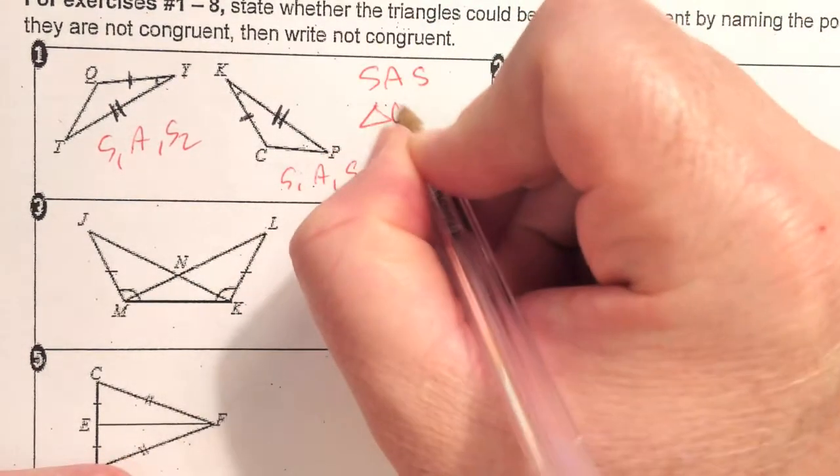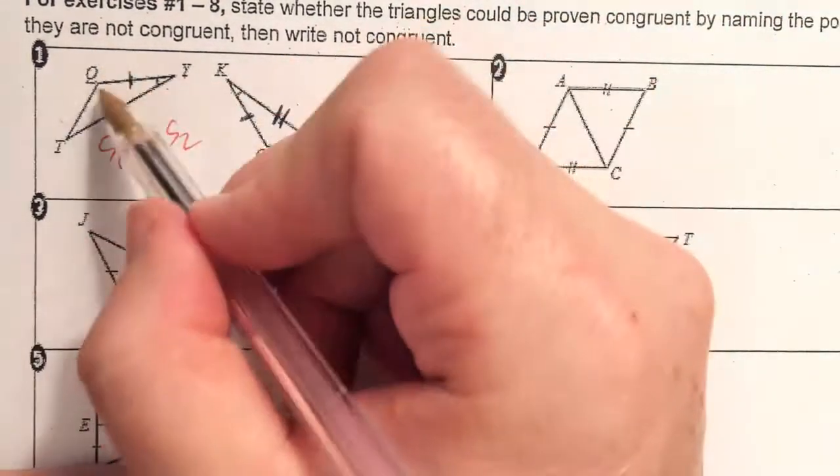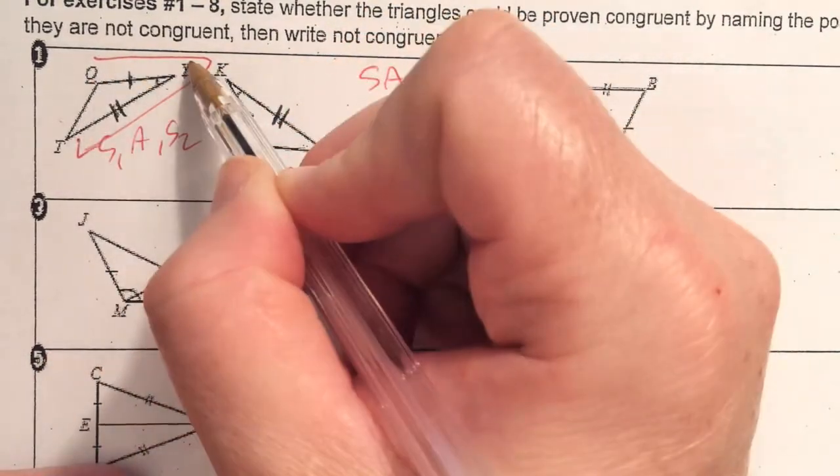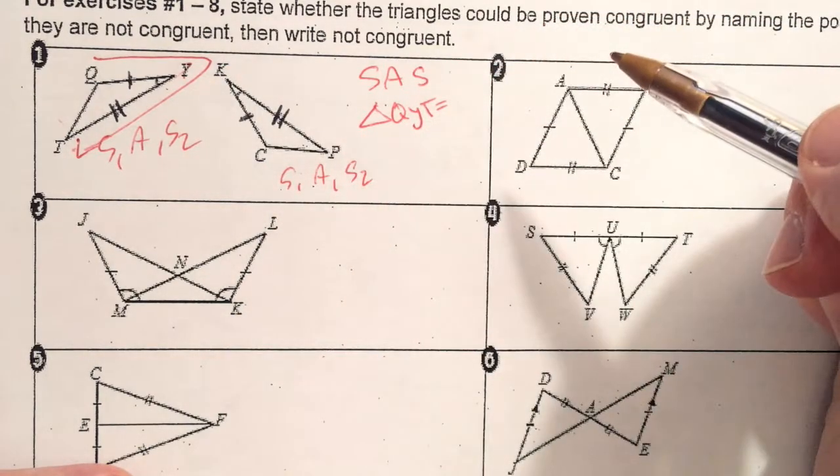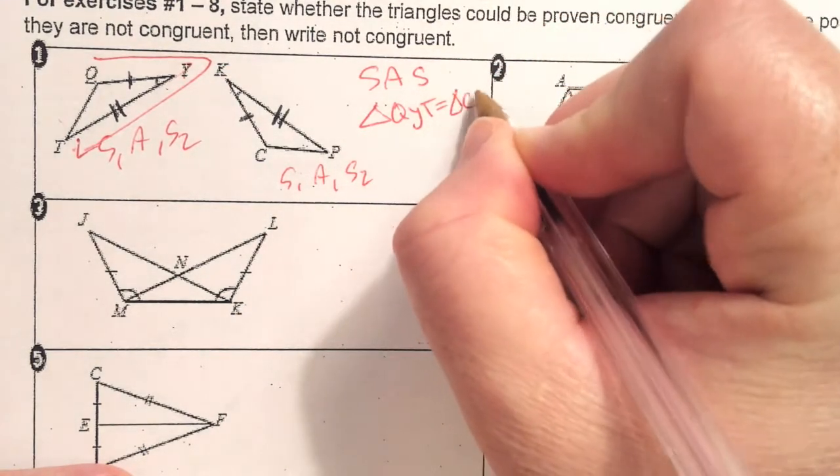Now, if I said QYT, I went my single side, then my double. Do the same thing here. So single, then double. What would be the letters? CKP.